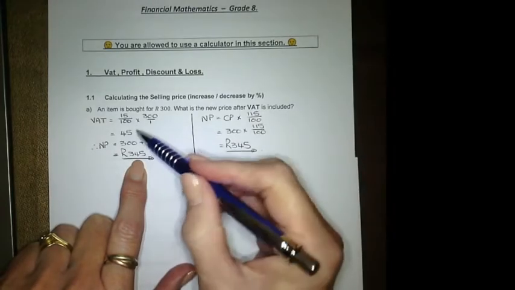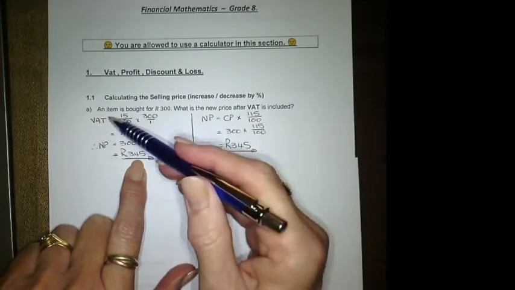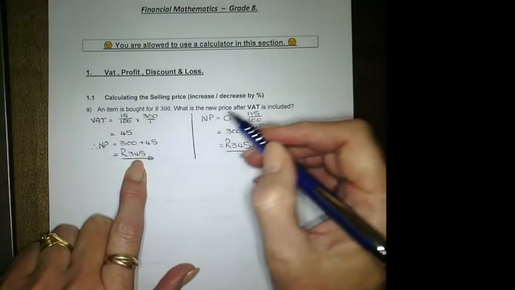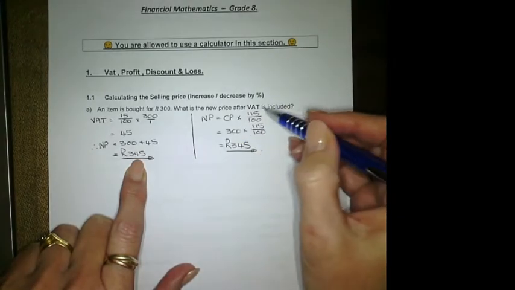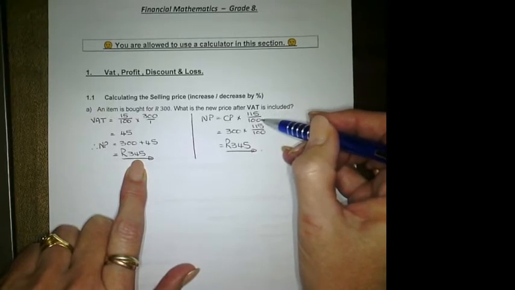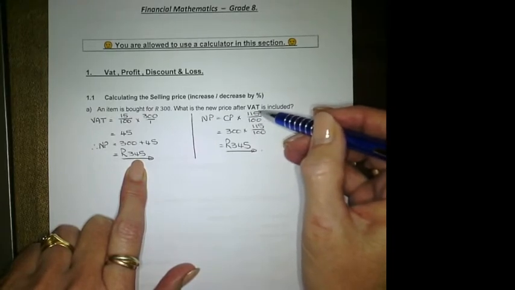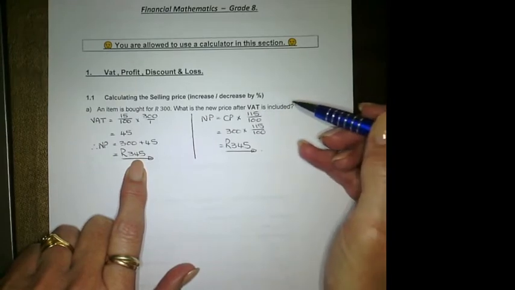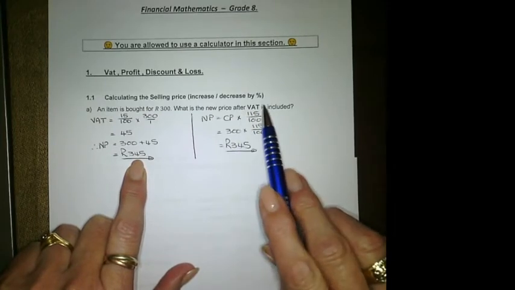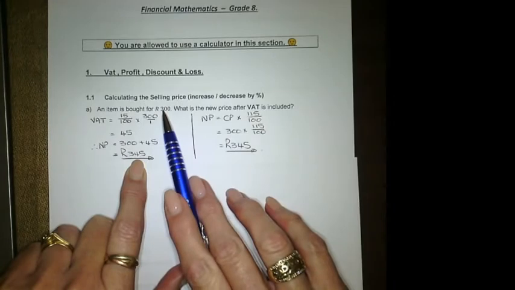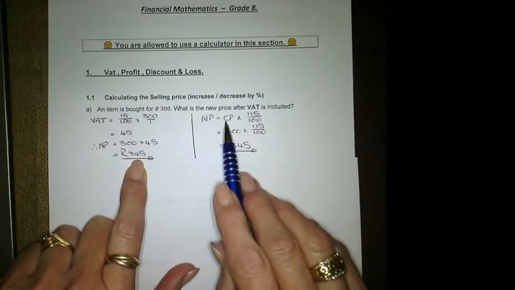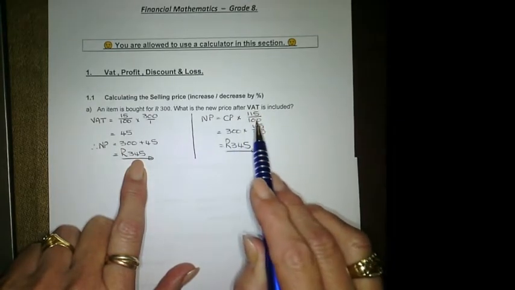A different way, instead of doing two different questions where I first calculate the VAT and then add the new price, I can also say I multiply by 100 plus the 15. That gives me 115 over 100. I'm going to do this when the new price is going to be bigger. So for example, when I'm going to add the VAT. So I know my new price is supposed to be bigger than the price that I had started with. So I'm increasing the cost price. So cost price times 115 over 100.